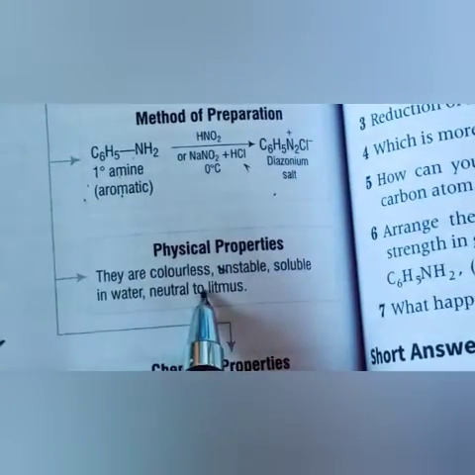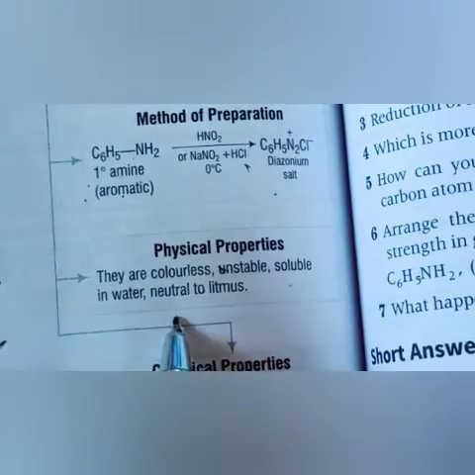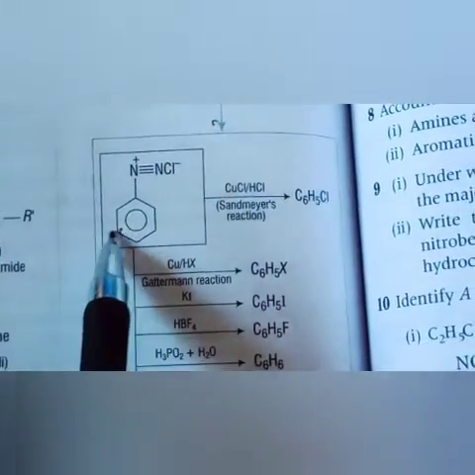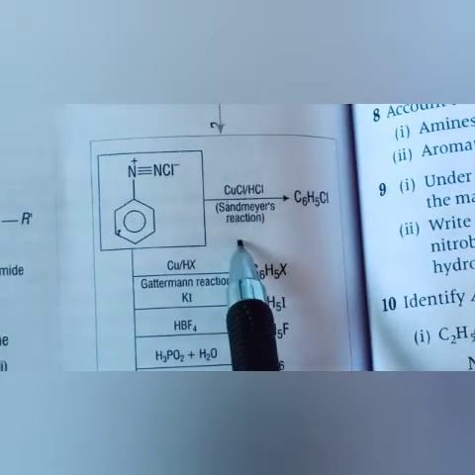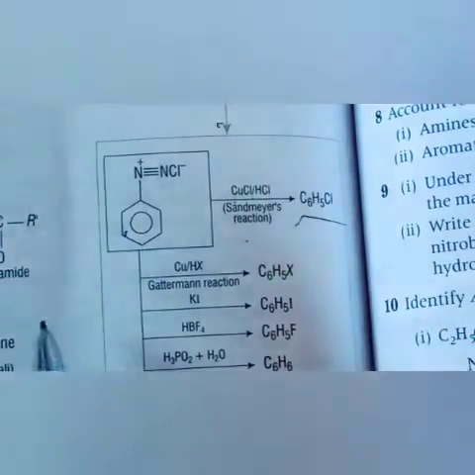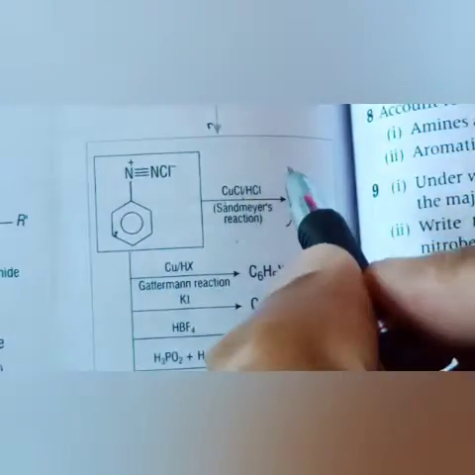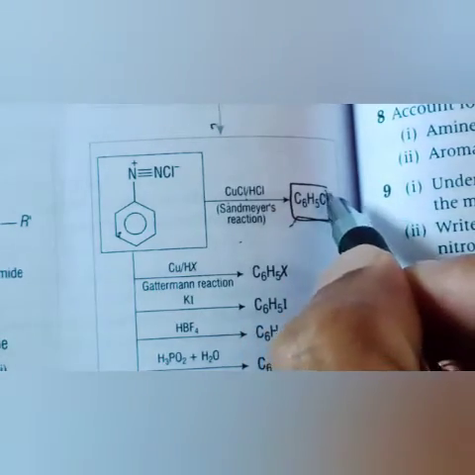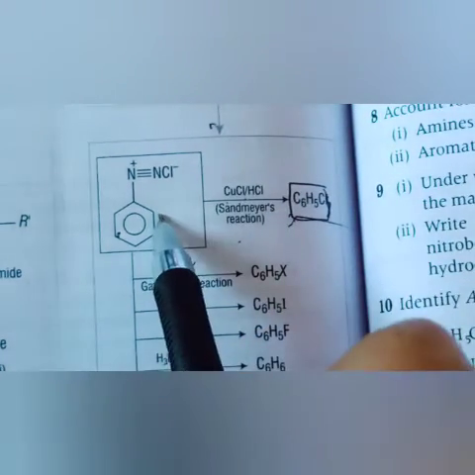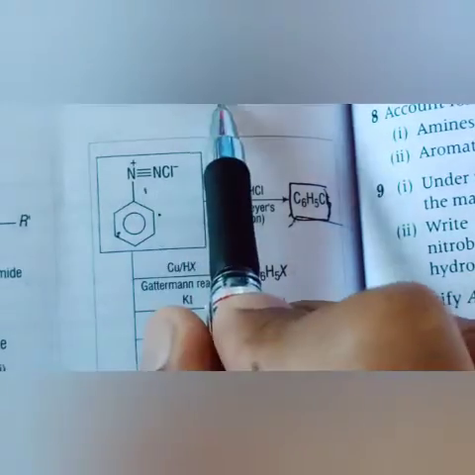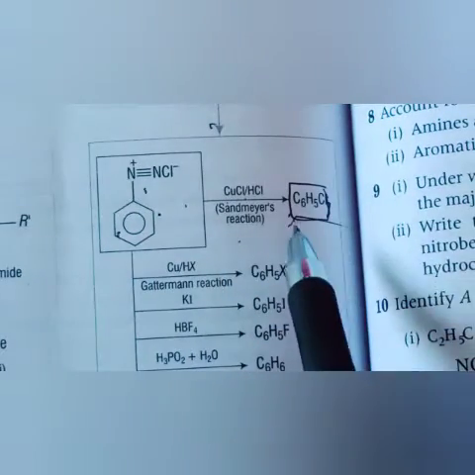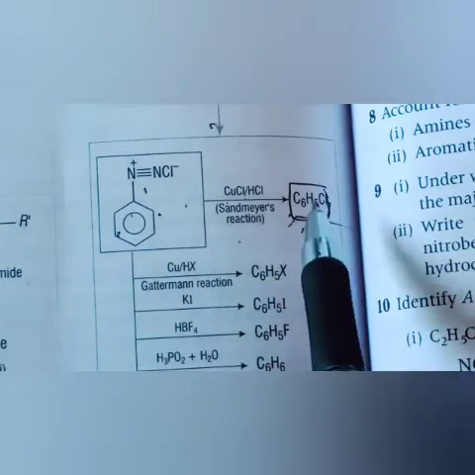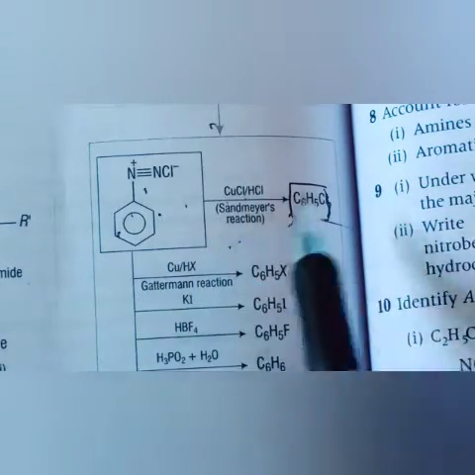Physical properties: they are colorless, unstable, soluble in water, neutral to litmus. Chemical properties: diazonium salt, when it reacts with cuprous chloride, Sandmeyer reaction, will convert into haloarene. We have already studied that, dear students, in the preparation of haloalkane and haloarene. It can be prepared from diazonium salt. Now this is the property of diazonium salt; there it was the preparation of haloarene by the Sandmeyer reaction.